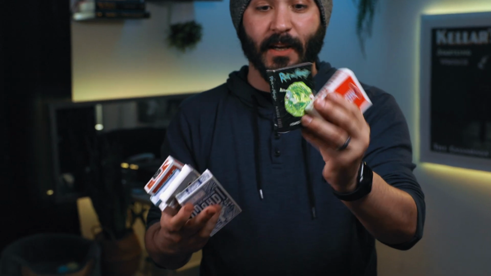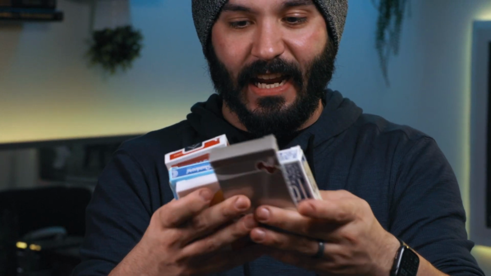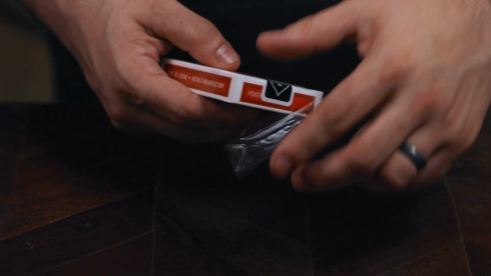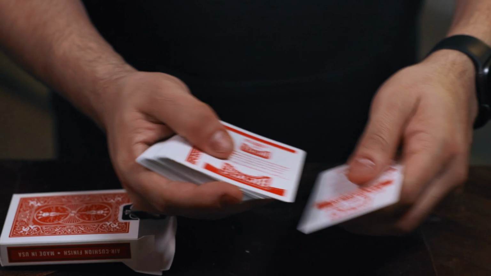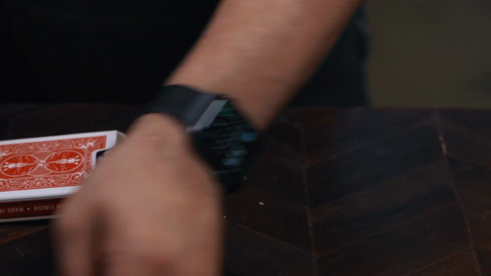The very first thing you're going to need is a deck of cards. It doesn't matter which deck of cards you use. It could even be one of these specialty decks or any deck at all that you have. I'm going to be using a Bicycle deck, so let's get started. I'm going to start off by removing the little cellophane here. We don't need it. Get rid of those cards. We don't need those. And then we're also not going to be using the jokers.